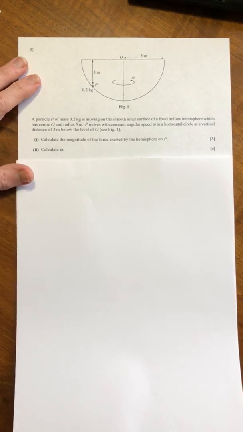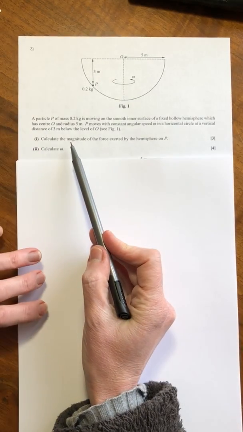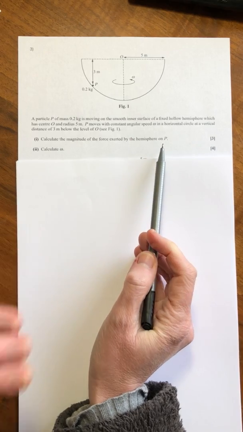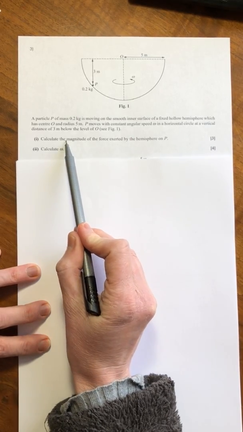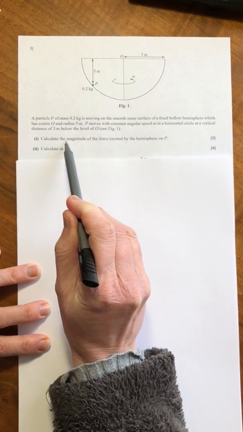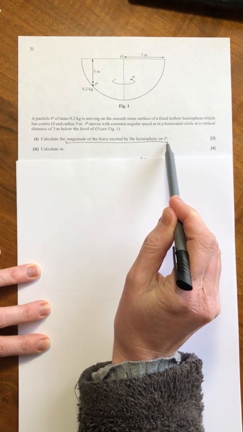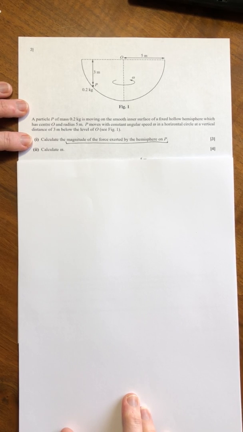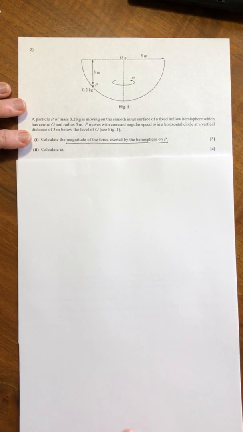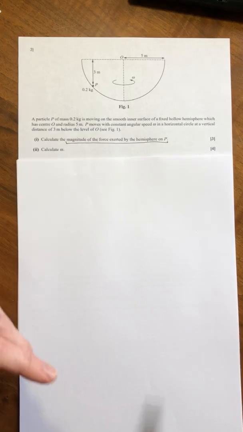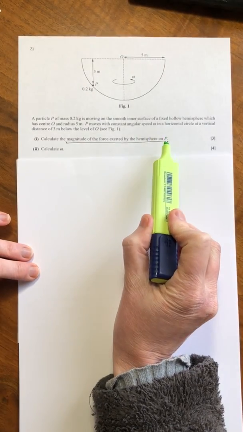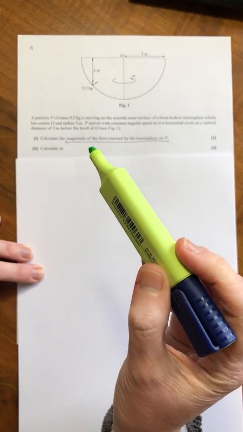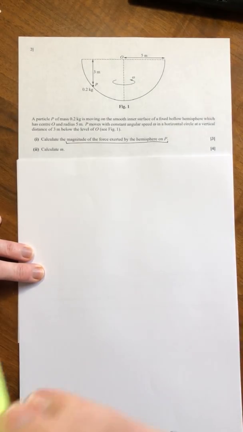We have got to find the magnitude of the force exerted by the hemisphere on P. So it makes it sound really complicated, but that is just another way of saying the reaction force. So we have a reaction force whenever something is acting on a surface, and this reaction force is what the hemisphere is doing to the particle.